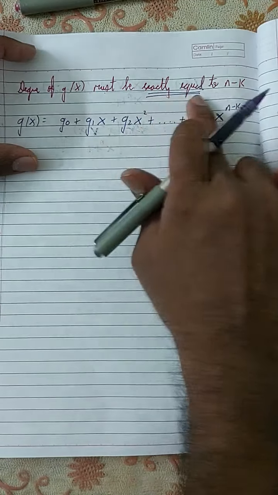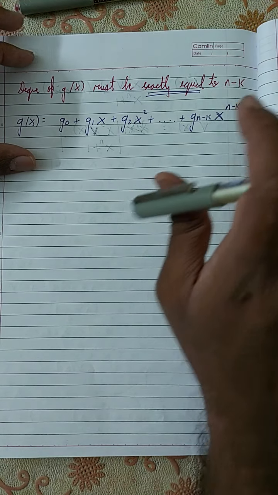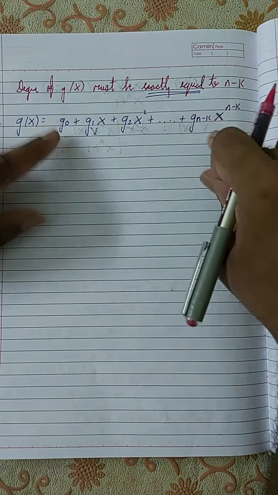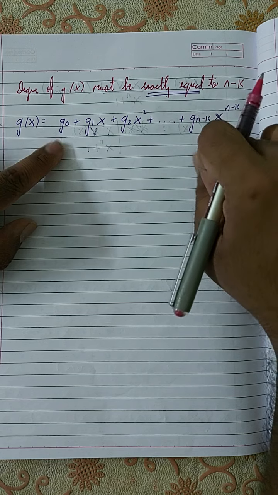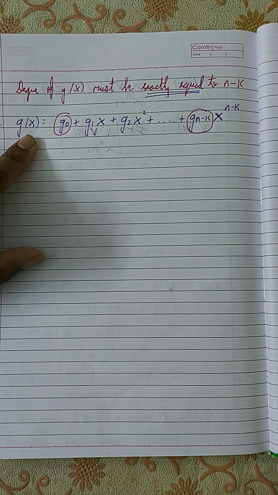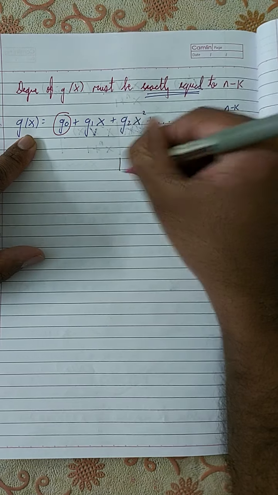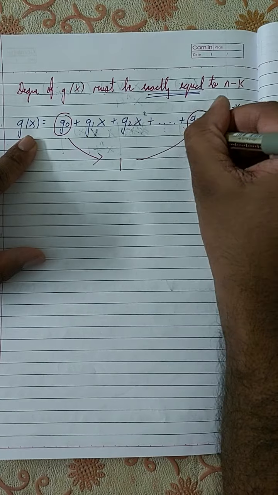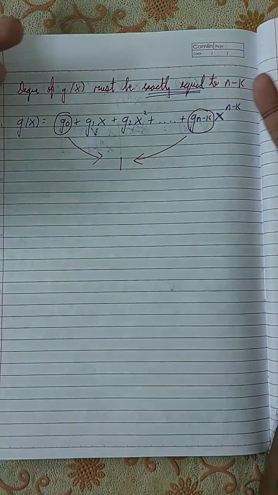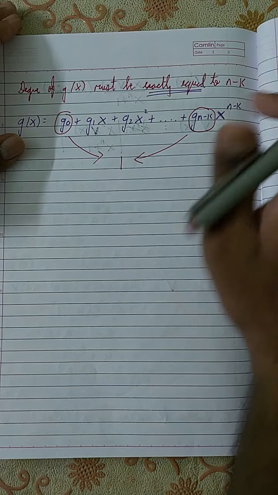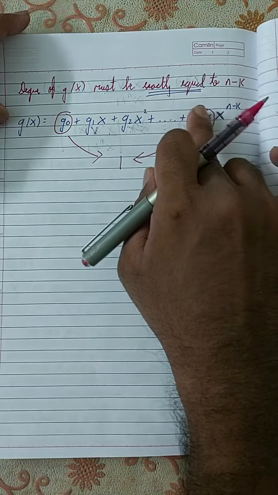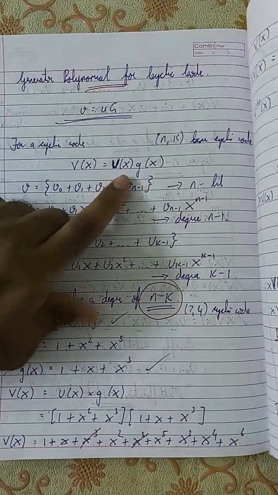It should be exactly equal to n minus k, and that is possible only if this term and this term are both equal to 1. The coefficients in between can be 1 or 0. Only then can I apply this equation.